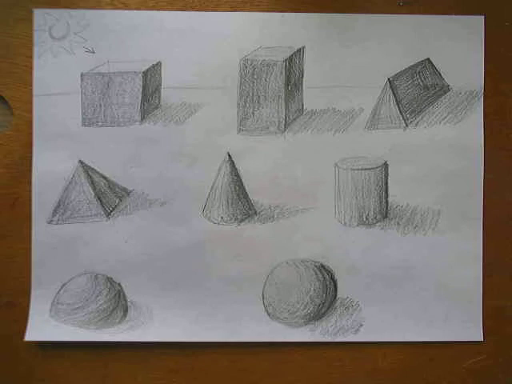So I hope that's helped some. Give it some practice. And I hope that helps you with understanding how to shade and start to make your things look a little bit more realistic.